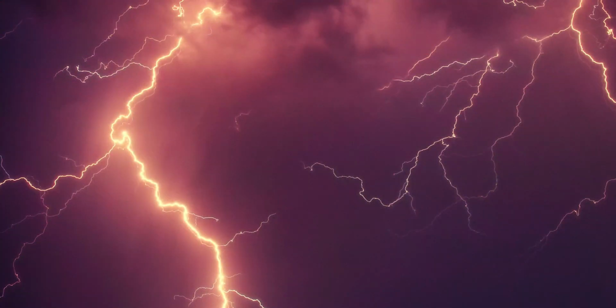Can you think of another thing that causes static electricity? I'll give you a clue. It happens when it storms. Did you guess lightning strike? Yeah, lightning strike is a source of static electricity, a very powerful and dangerous one.